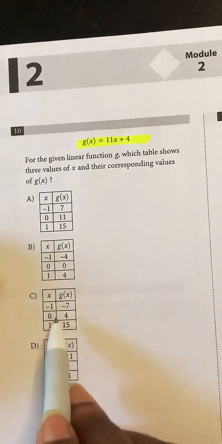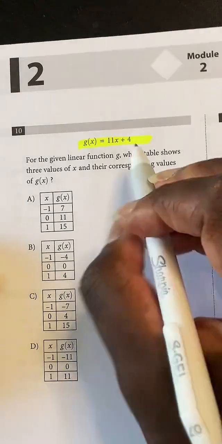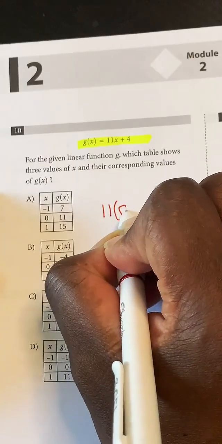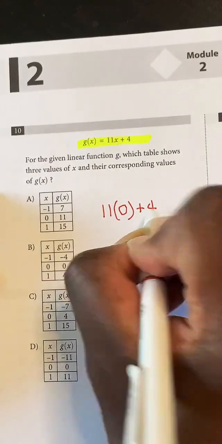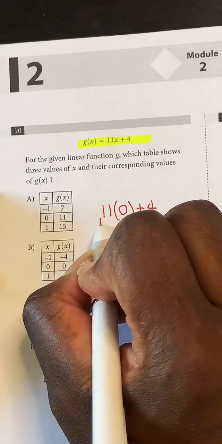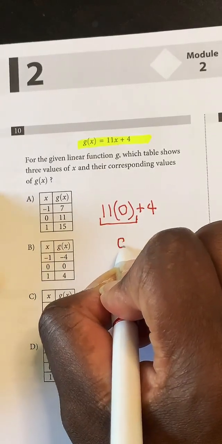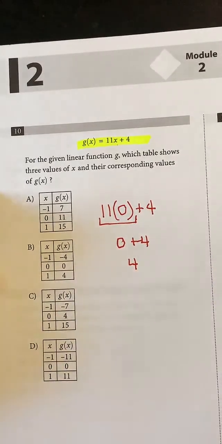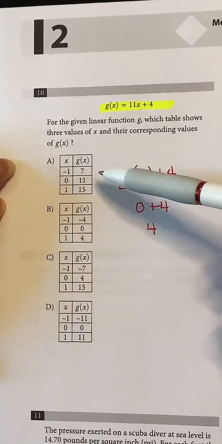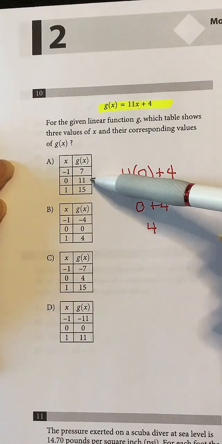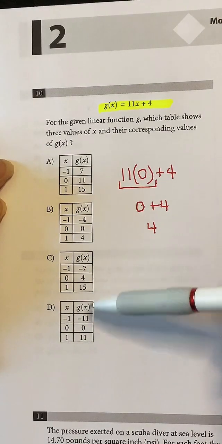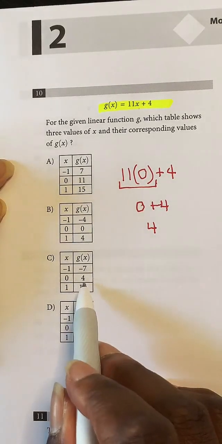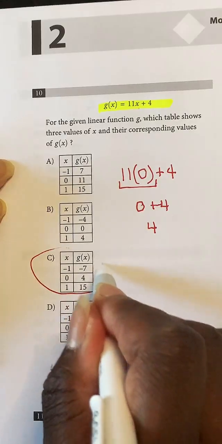They all have a 0. So if I plug a 0 in for the x, that means I have 11 times 0 plus 4. Anything times 0 is 0. And 0 plus 4 gives me 4. So which of these, when I plug in 0, gives me an answer of 4? The one that works is going to be C.